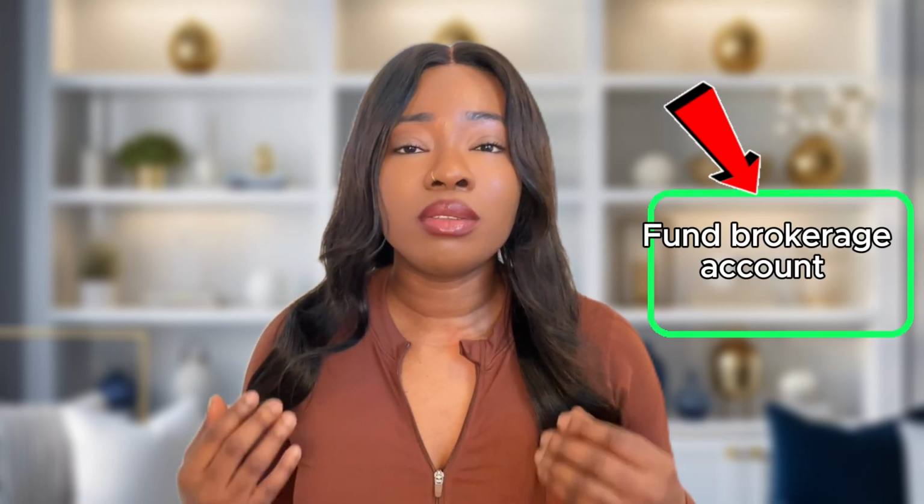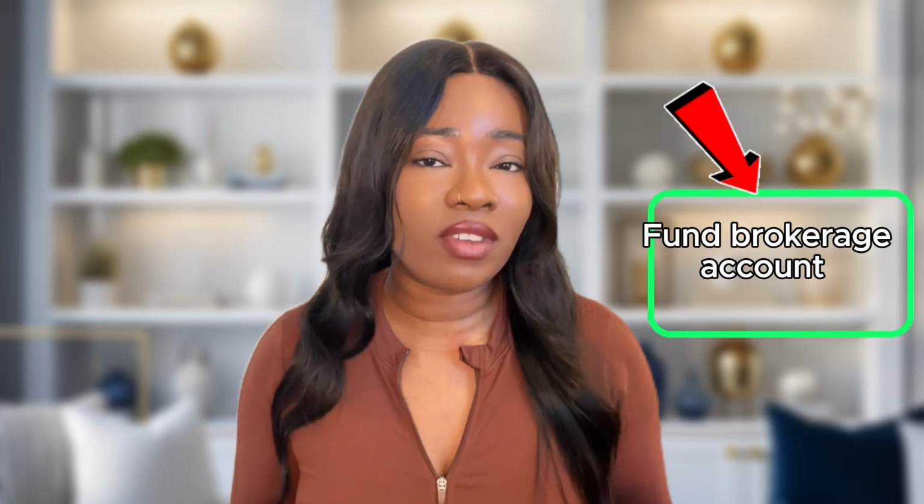Now, number two, after you've decided the brokerage company you want to use, you go ahead to register and sign up. Most of these companies have mobile platforms and apps that you can just download and set up in 5 to 10 minutes. After you set up your brokerage account, you can now fund this account and start investing.